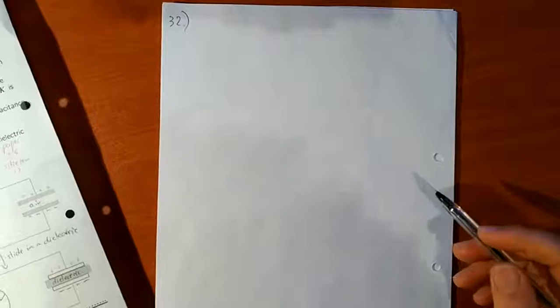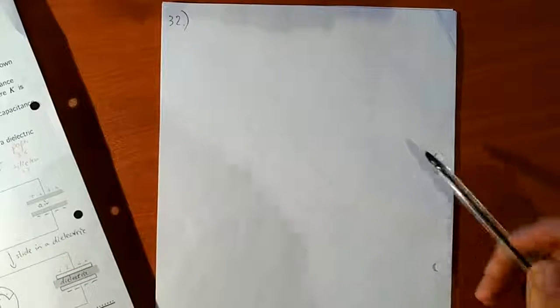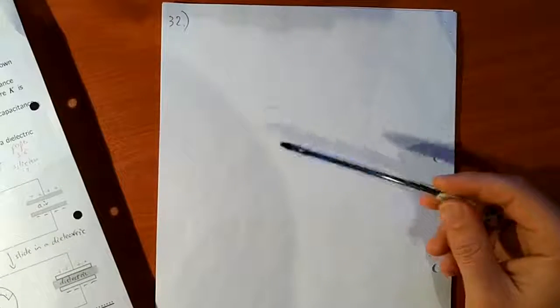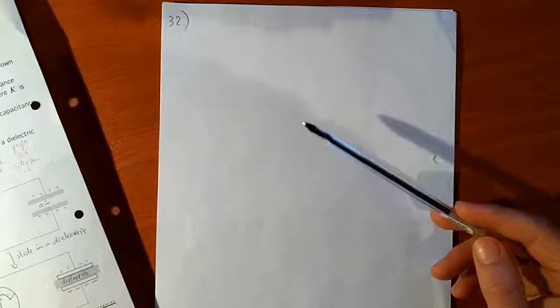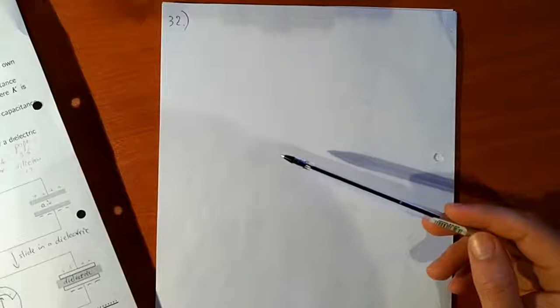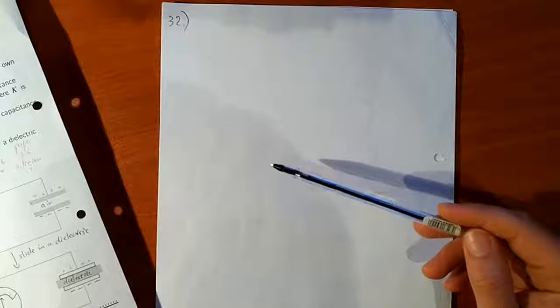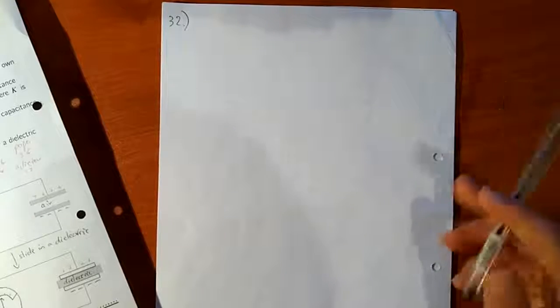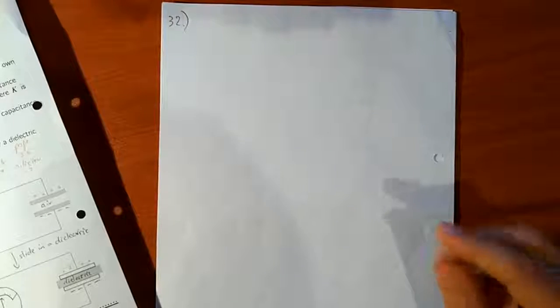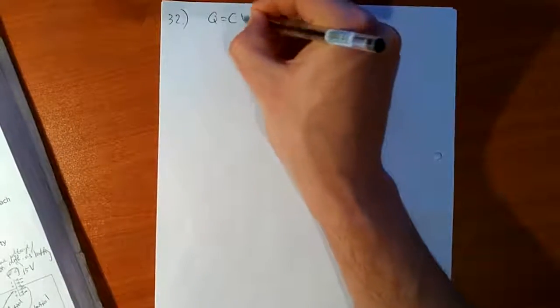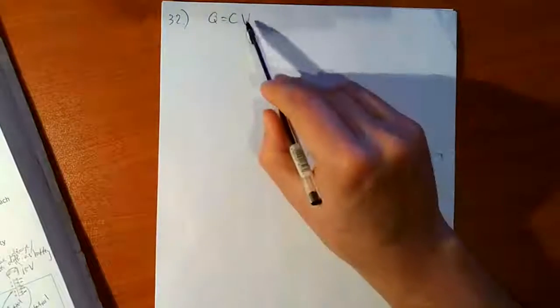Okay, so let's quickly read the question. The text is too small to put the textbook here, so I'll just read it. I'm told there's a 9500 picofarad capacitor that holds plus and minus charges of 16.5 times 10 to the minus 8 coulombs. What is the voltage across the capacitor? Okay, so this is just a straight Q equals CV situation. The voltage is asked for, the charge and the capacitance are given.